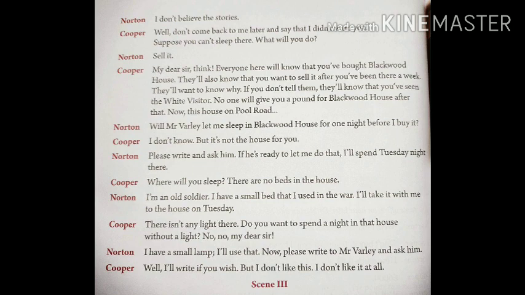No, my dear sir. Then Cooper discourages Dr. Norton, saying there is no light in the house, and how can you spend a night without light? No, please don't buy that house. Norton says, I have a small lamp. I'll use that. Now please write to Mr. Warley and ask him whether I can stay one night before buying the house.